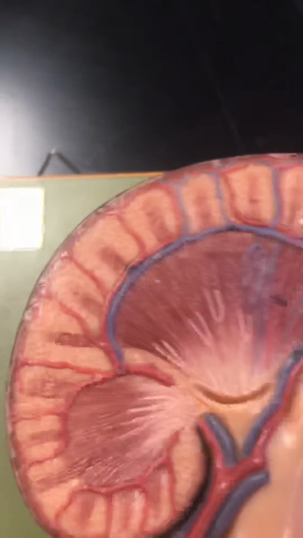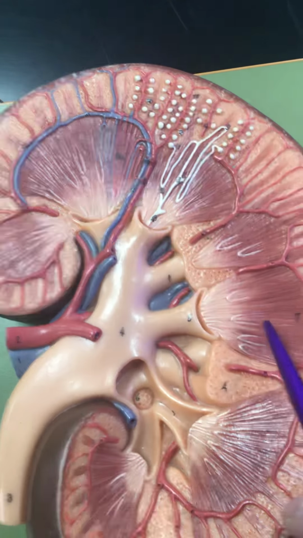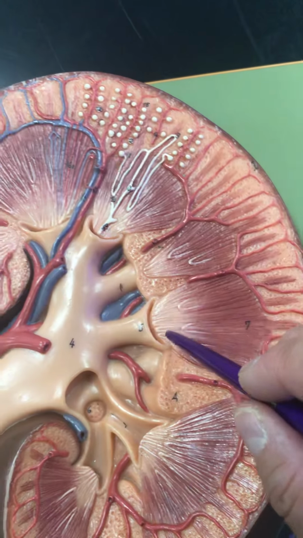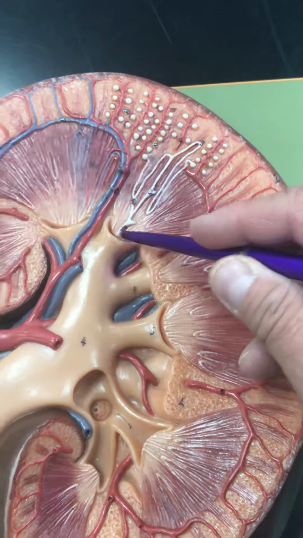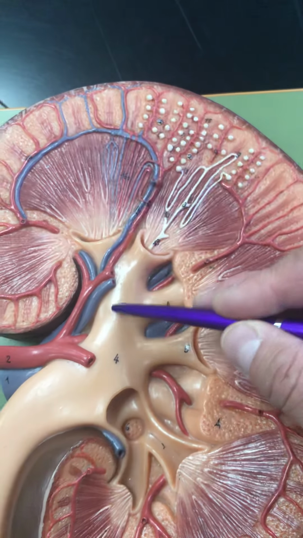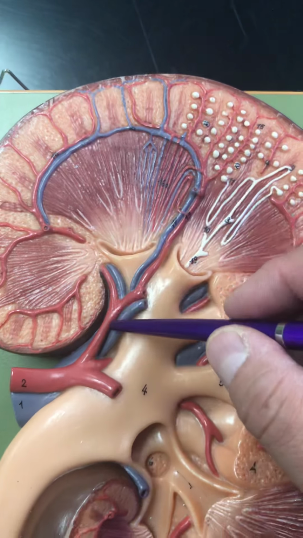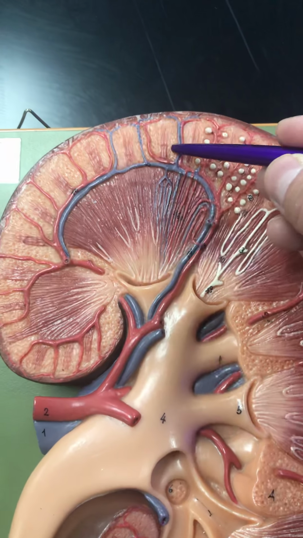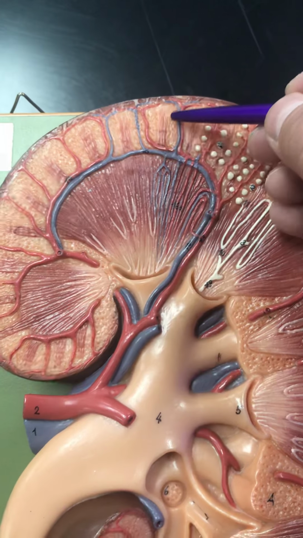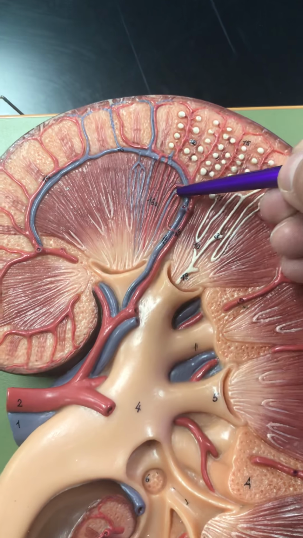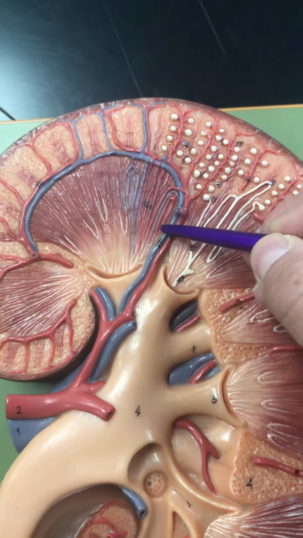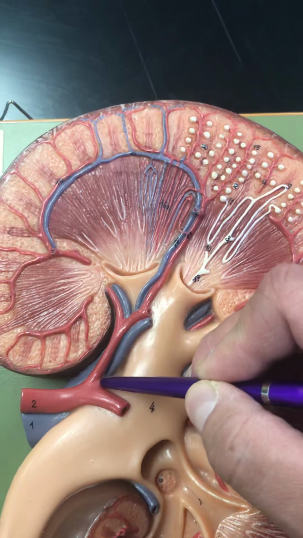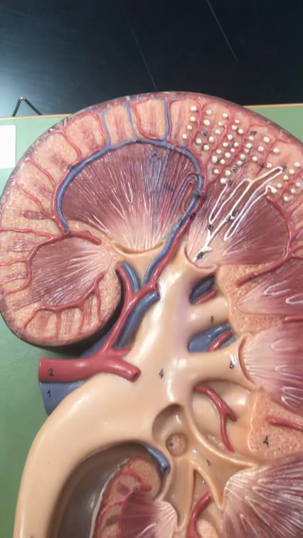Now, as we move back here, you'll notice as well that many collecting ducts empty into a minor calyx, which then empties into the major. Now, good news about the blood supply here: we talked about the cortical radiate artery. The blood supply back has the same exact names: cortical radiate vein, arcuate vein, interlobar vein, segmental vein, renal vein. Perfect.